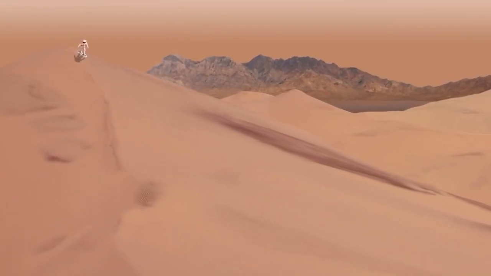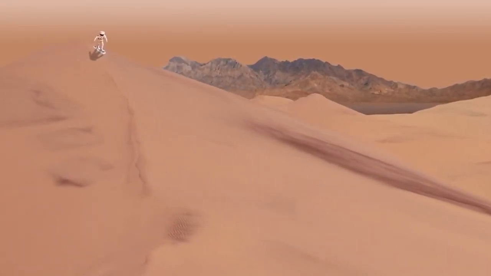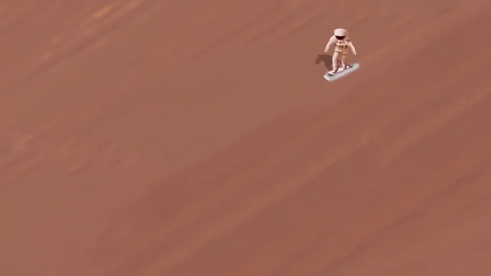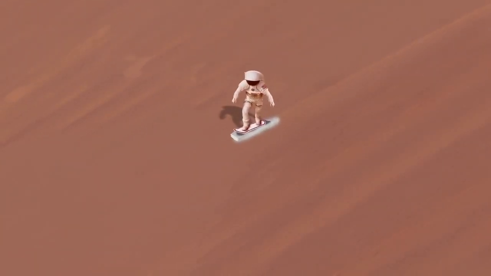I'm looking forward to the day when astronauts can engage in a whole new area of extreme sports. They could snowboard down these carbon dioxide-covered dunes on a cushion of carbon dioxide. They would just shoot right down those slopes. It would be amazing.